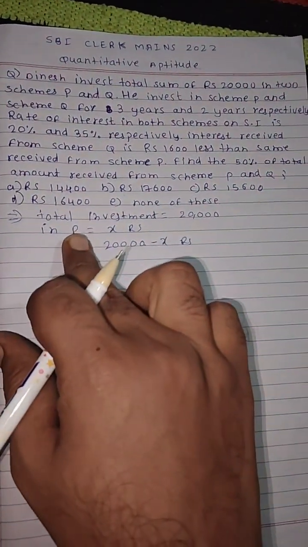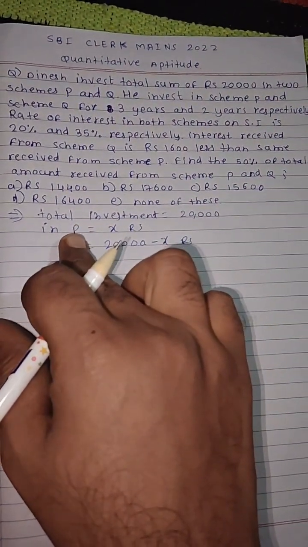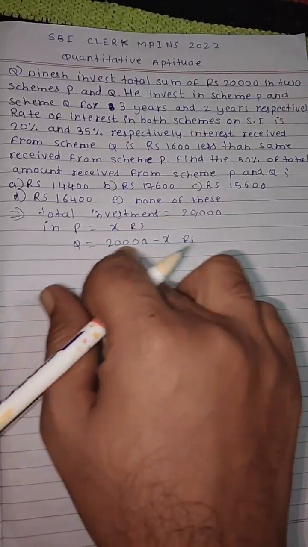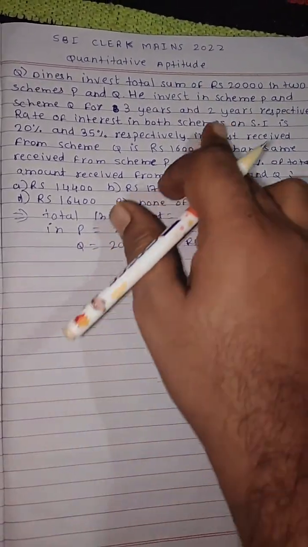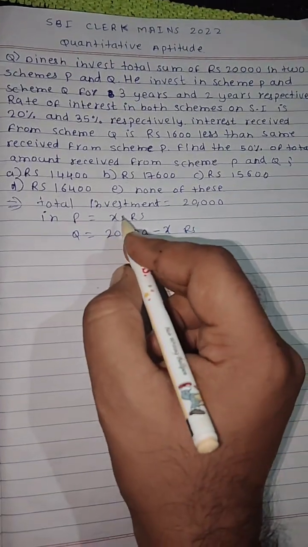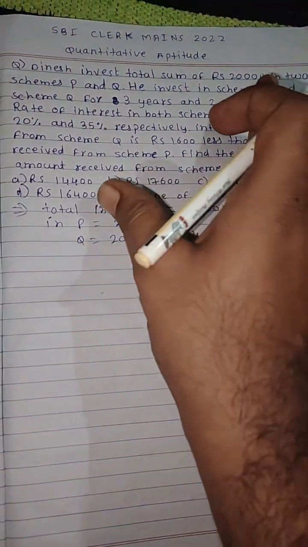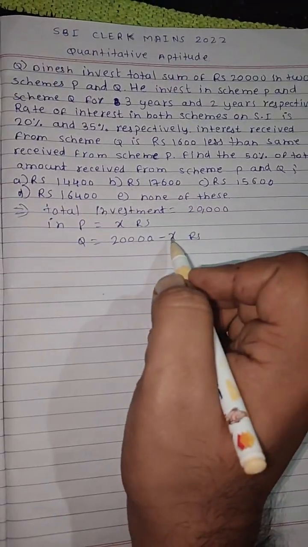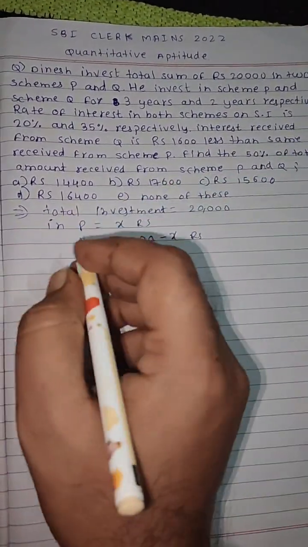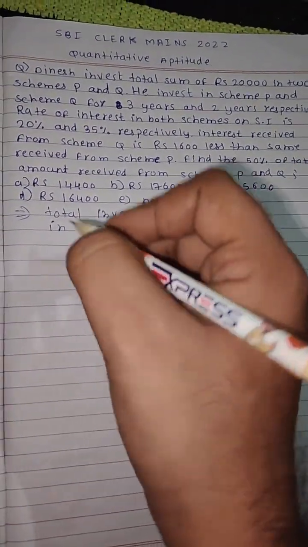So we will assume in scheme P he invested X rupees, so in scheme Q it will be 20,000 minus X, and if we add both it comes to 20,000. We don't know the exact value, they have not given it, so we assumed X. So this is for P and this is for Q.